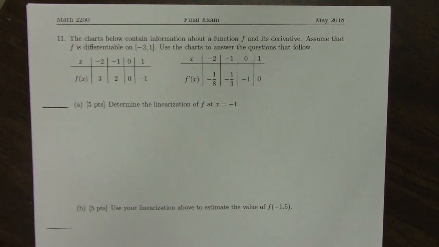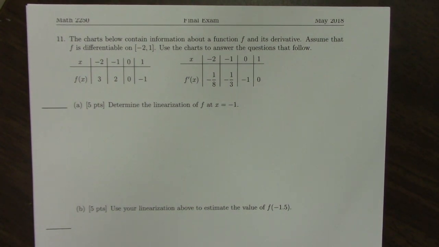Problem 11 says the chart below contains information about a function f and its derivative. Assume that f is differentiable on -2 to 1 included and use the charts to answer the questions that follow. So the first part says determine the linearization of f at -1.